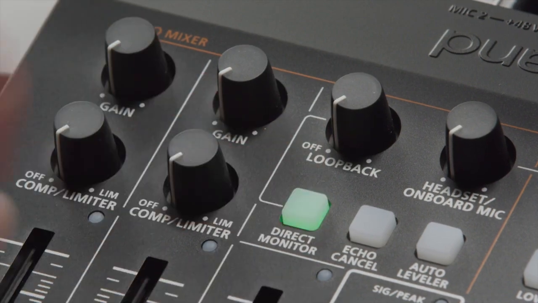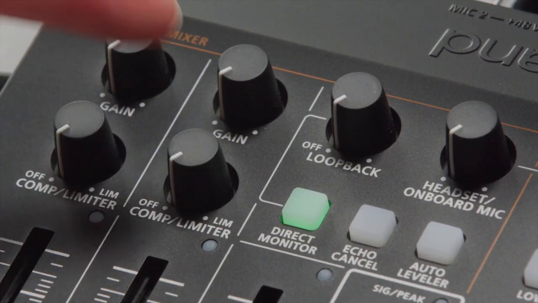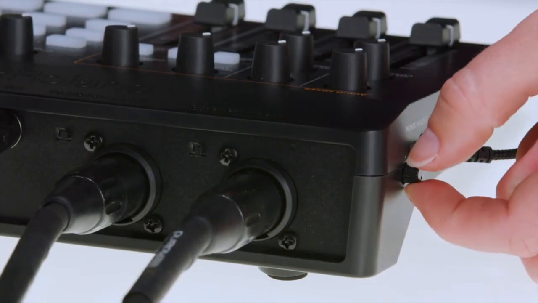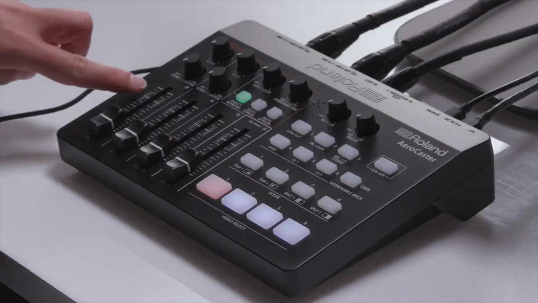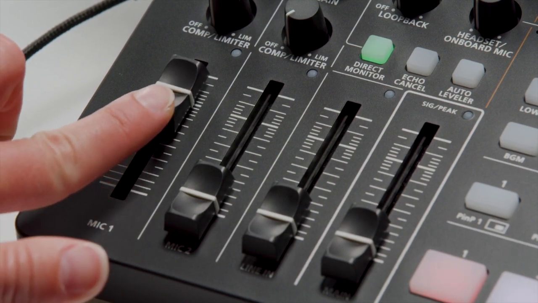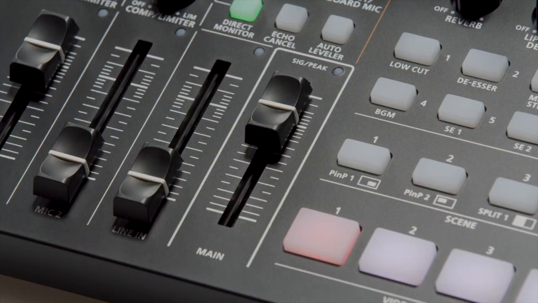Let's set up a microphone. Before we start, turn on the direct monitor button and turn the gain knob all the way down if they are not already. On the left side, connect your headphones and turn it up to a comfortable level. Let's start by setting up mic 1. Slide the fader to the bold line 3/4 of the way up. Now do the same for the main fader.